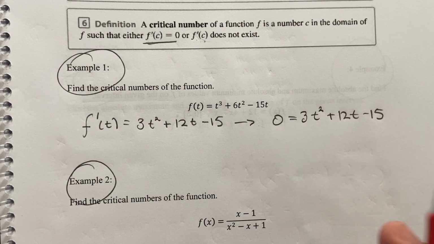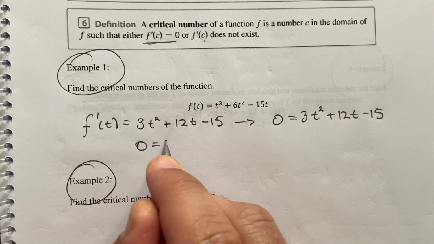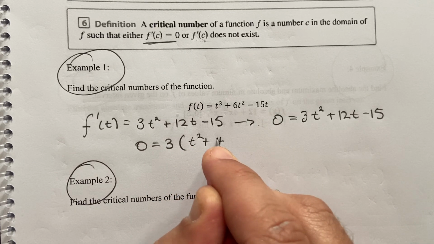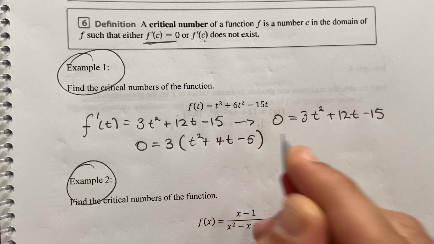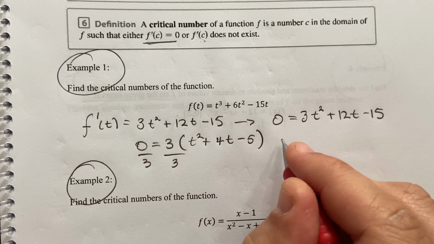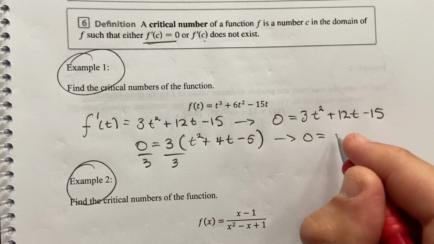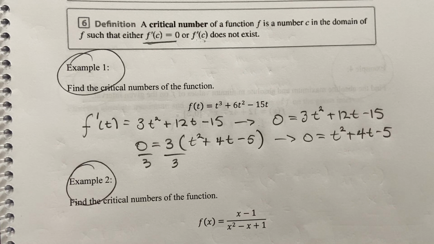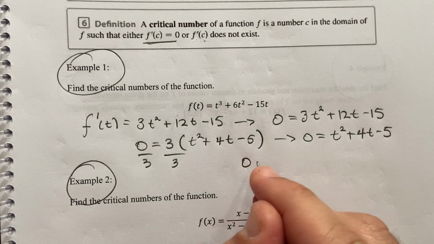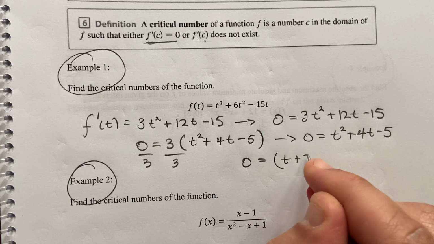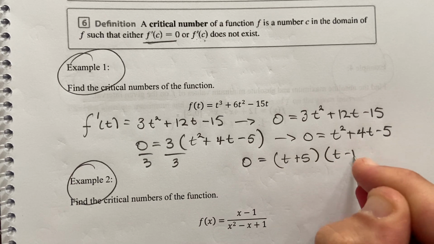Factor out a 3. It looks like that'll make things a little bit easier. Divide by 3. So in other words, we're looking for when 0 equals t squared plus 4t minus 5. This looks like it factors as t plus 5, t minus 1.